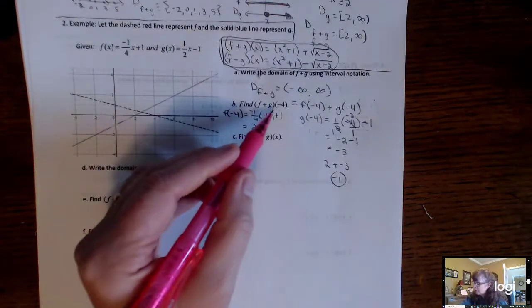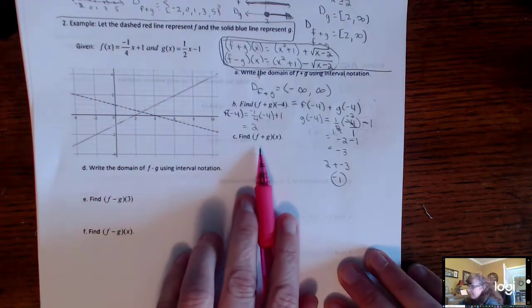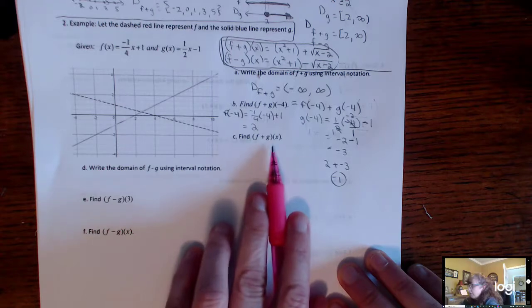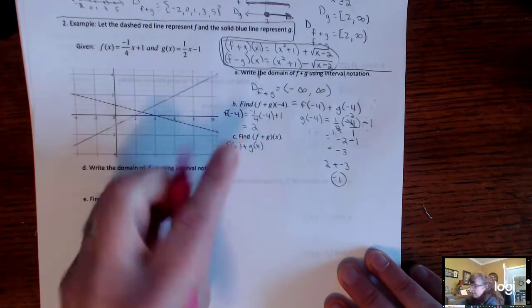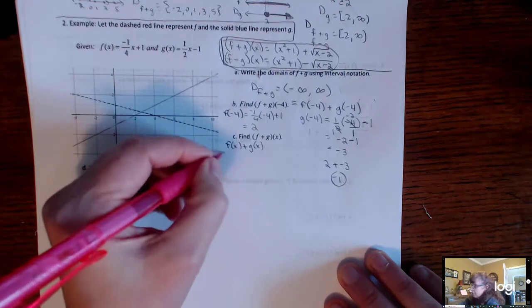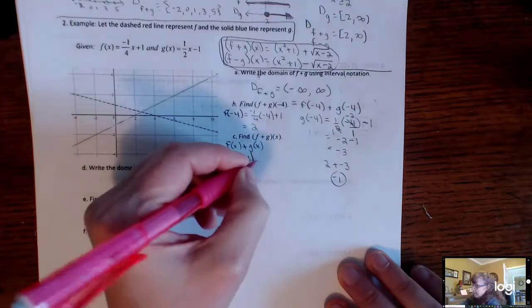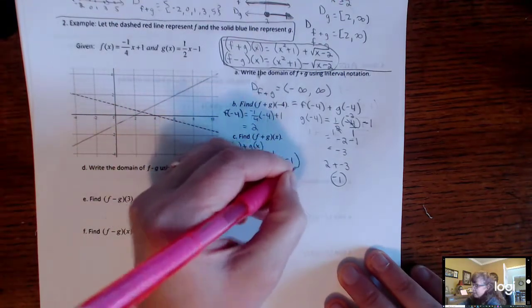Okay, so see, when you get a number, you just have to compute that. But this time it says find f plus g of x, which means you're creating a new function by adding f of x plus g of x. And so since you have no number to put in there, you're going to add the two functions together. So that's f of x plus, and then notice how I use parentheses every time.